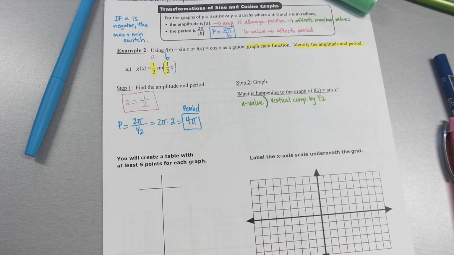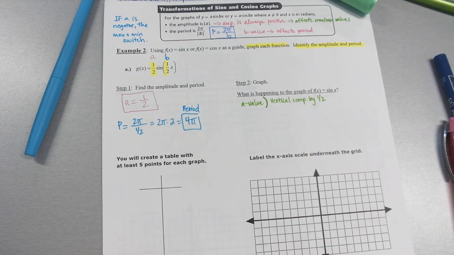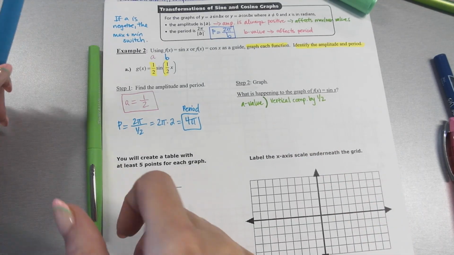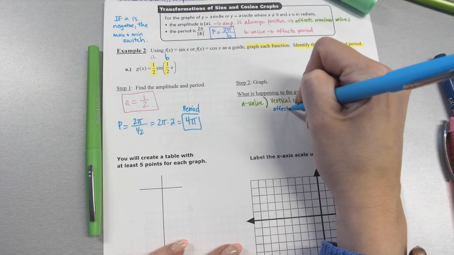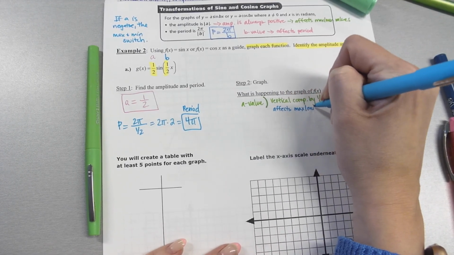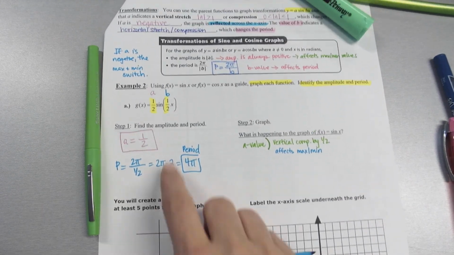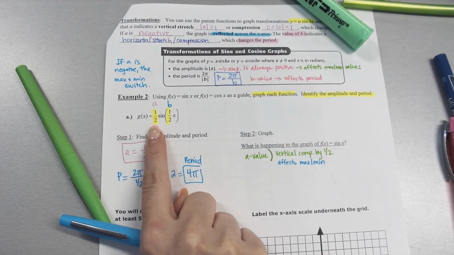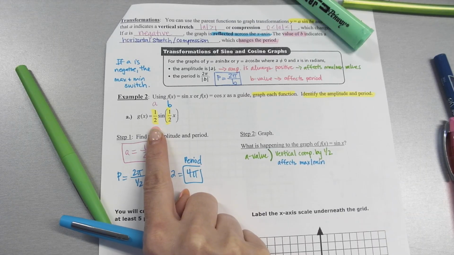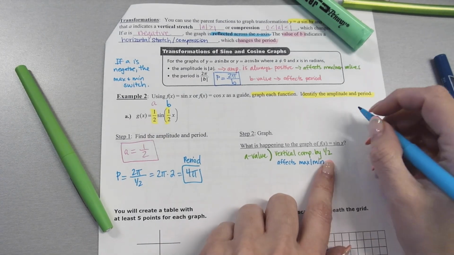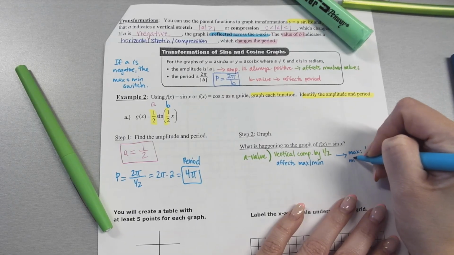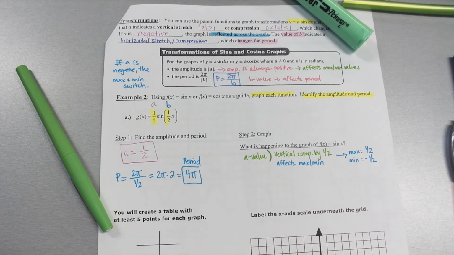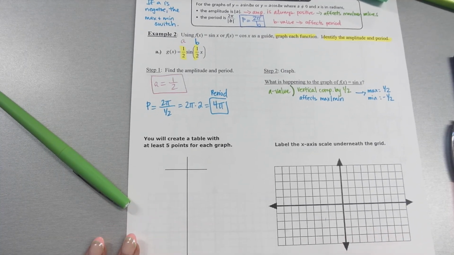Right, so if it's a vertical compression, you can also just put an arrow. If it's a vertical compression by 1/2, we said that it affects the max and the min. And you guys looked at this yesterday in your packet. So when you had like a 2 out front, do you guys remember that the maximum became a 2? And the minimum became a -2? Okay, so what this is going to be, if it's 1/2, your max is going to be a 1/2, and your min is going to be -1/2. So it's going to be the A value and the opposite of that.